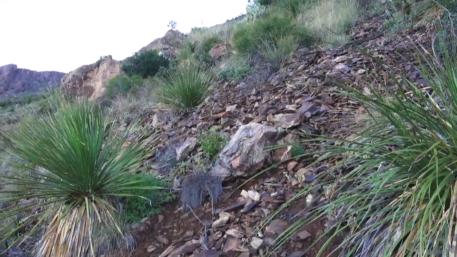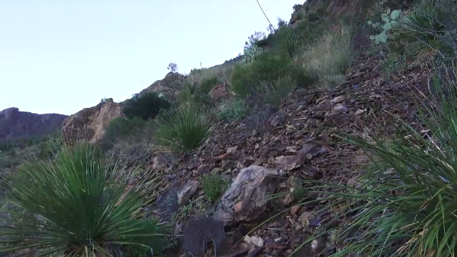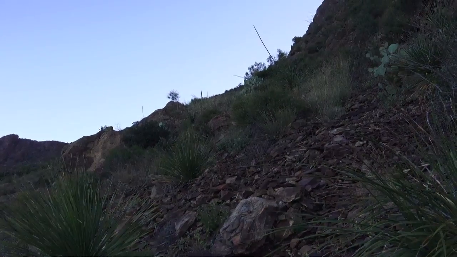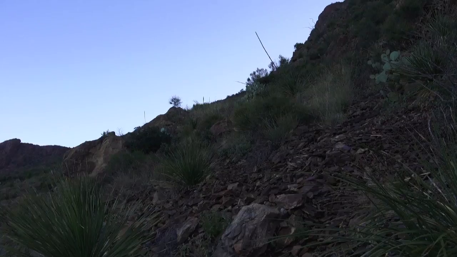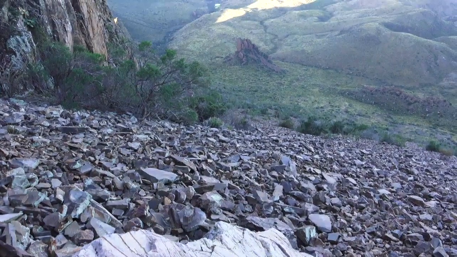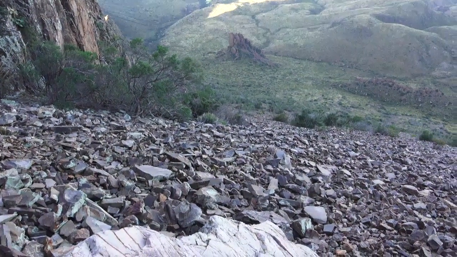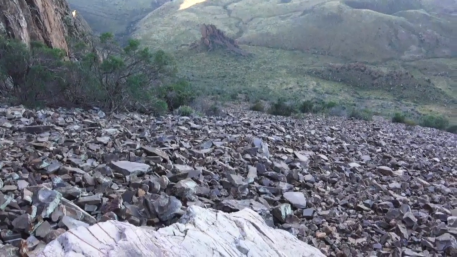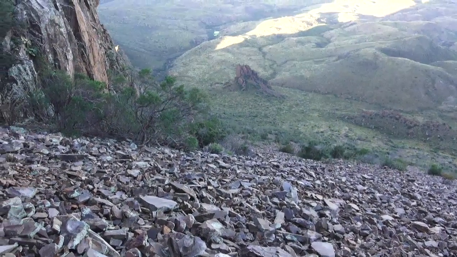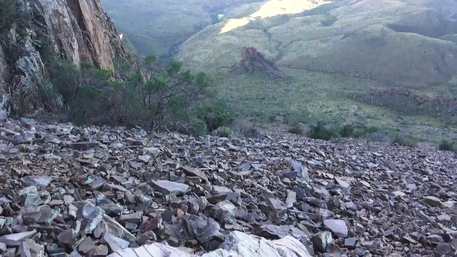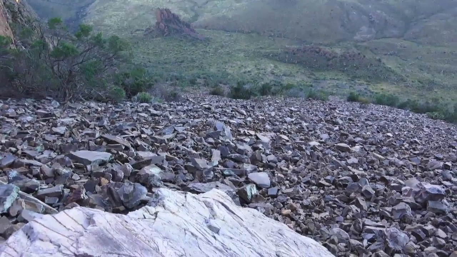Okay, here's where I'm leaving the trail. So it's gonna get tough now. I'm gonna put the camera away, get the gloves on, and just really take my time. All right, just working my way up the rock slide carefully. Was in the vegetation lower down, and then it's been more of the slide recently.